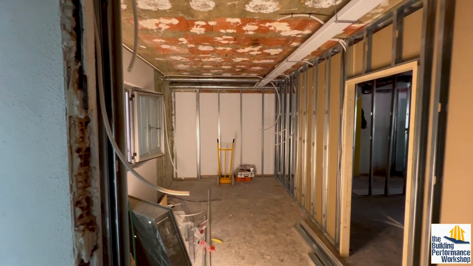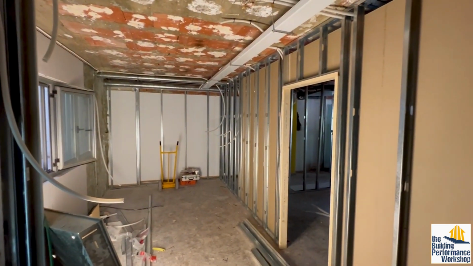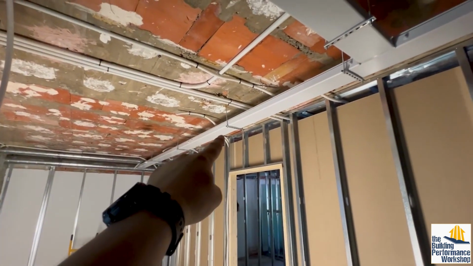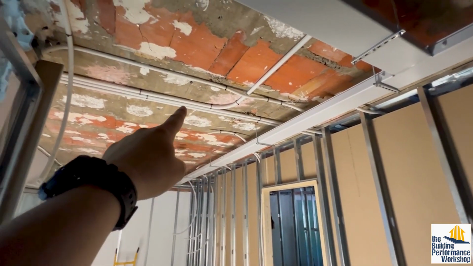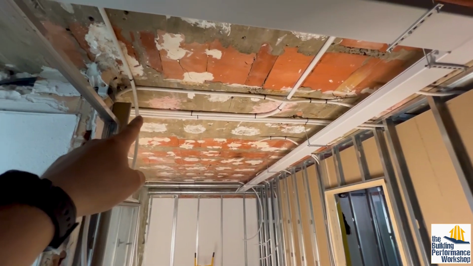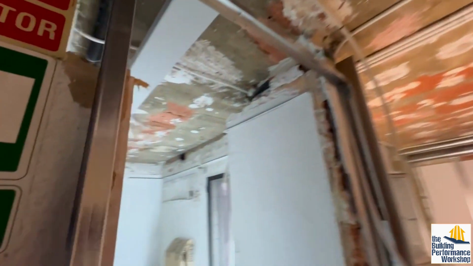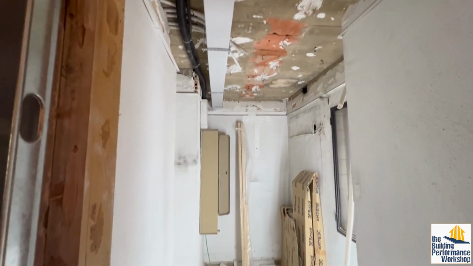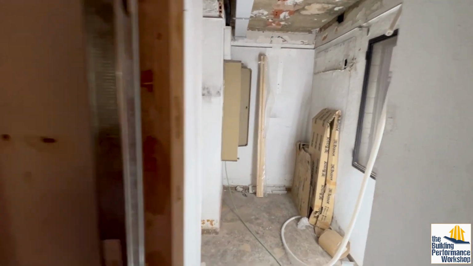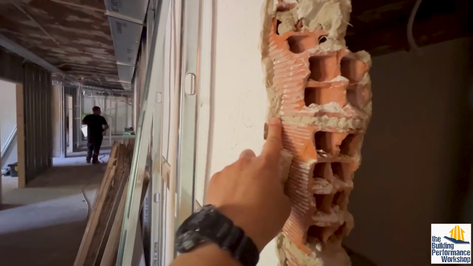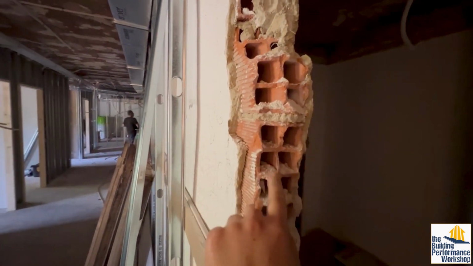And this is what a new system looks like. They're putting all the services into these trays up top, and then they're fastening the conduit and probably the plumbing also to the ceiling before they finish everything out with plaster. All of this is plaster over this brick wall.